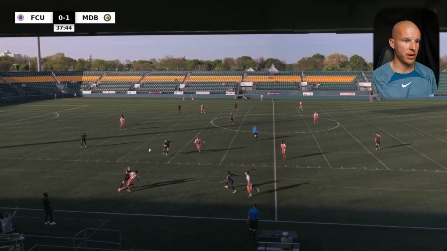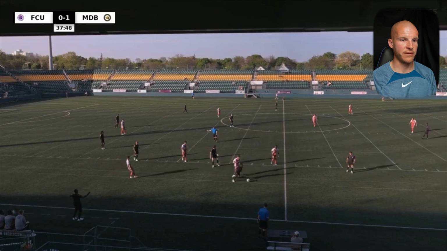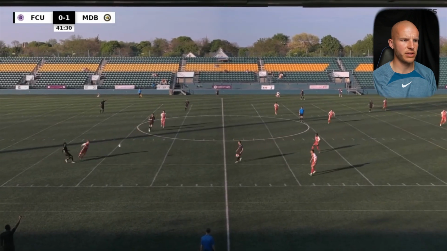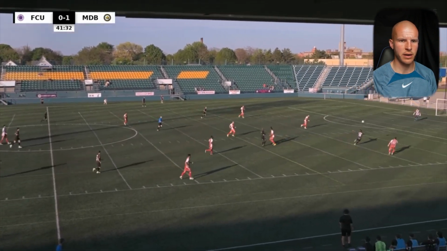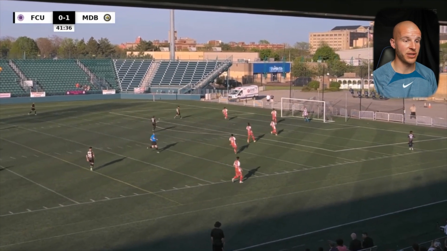Good touch, trying to body there, really getting the body in front. Number 5 does a great job, the winger does a good job, and then for some reason we got a foul out of it. I don't know why that was there. So that's a situation, so I'm going to pause there.